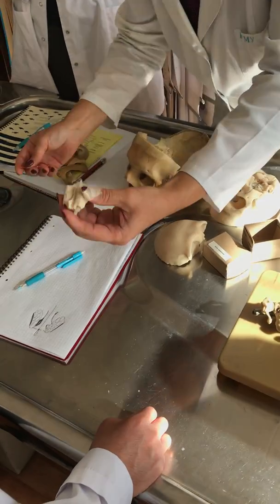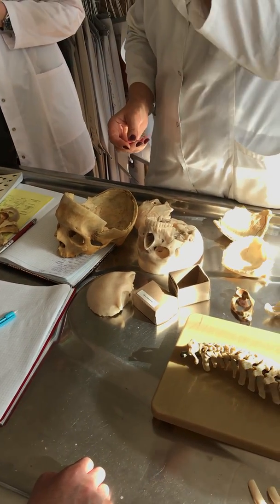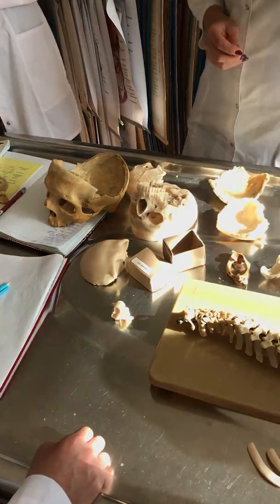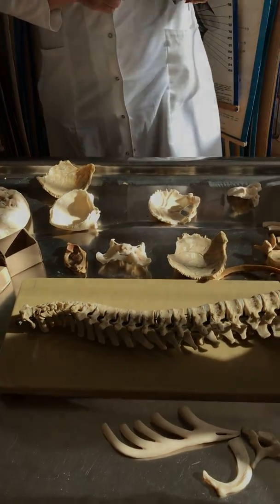Clear? So this is the ethmoidal bone. Welcome. Questions? Do you have any questions about this?